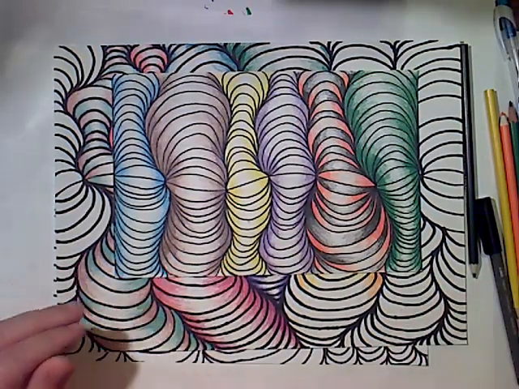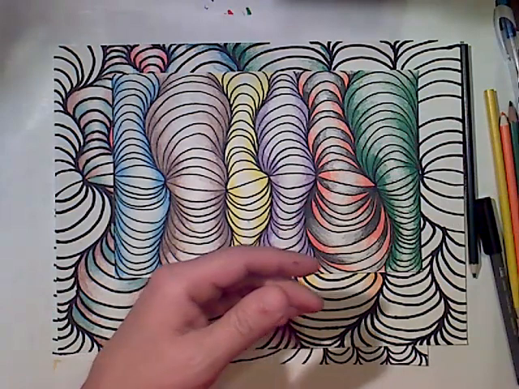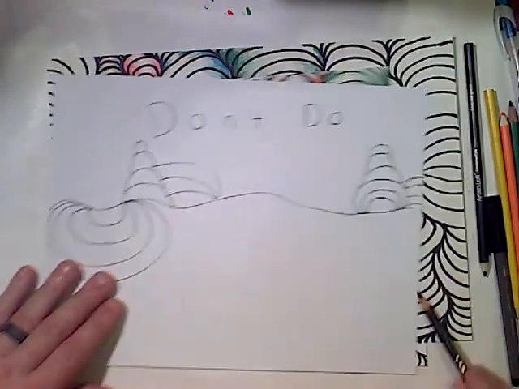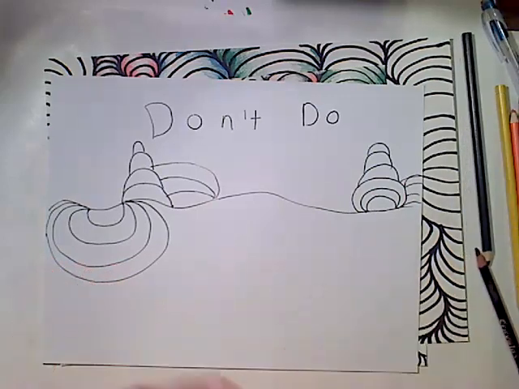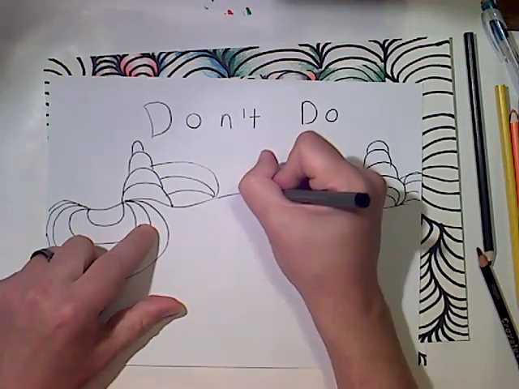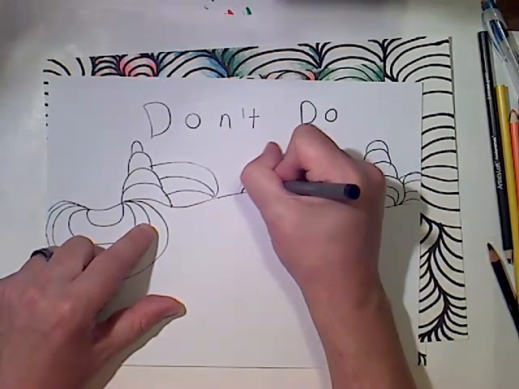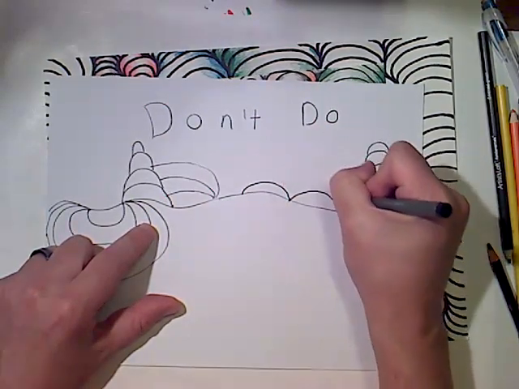Now, let's go back to the don't-do-this page. So whenever you do this, here's the don't-do-this for coloring. If you have these and you've done them correctly, and you've got these little curves.